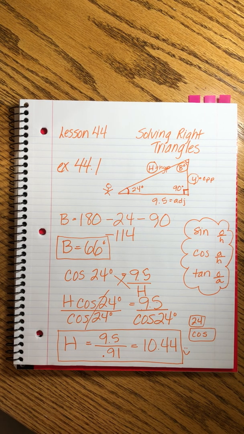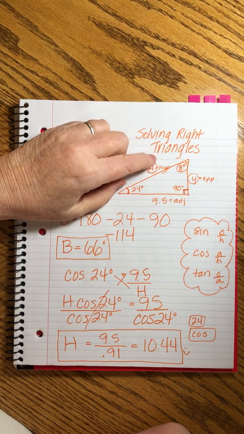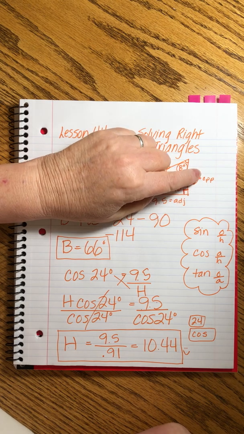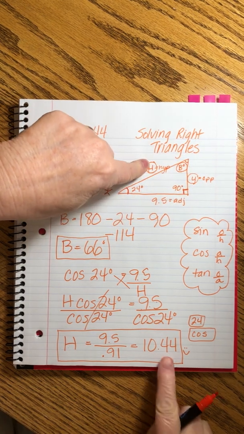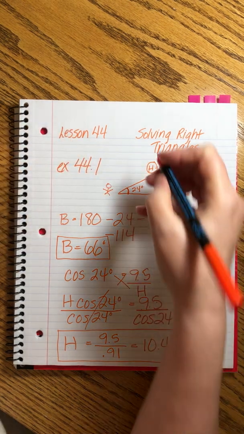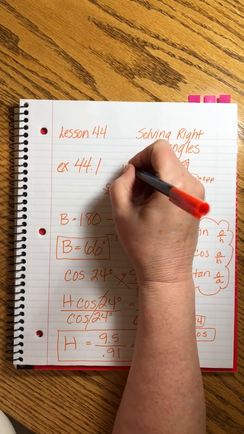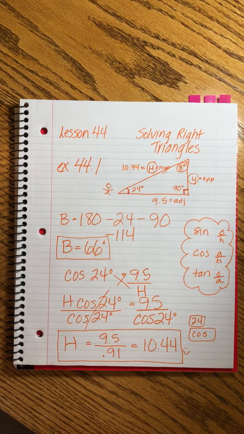One thing we could do, but we're not going to because that would be too easy, is we could use Pythagorean Theorem, right? This squared plus y squared, we'd leave that just the variable, equals the hypotenuse we figured out, it's 10.44. So we could square them all and use Pythagorean to solve. But I don't want to do that because it's an opportunity for us to use another one of our trig functions. So I would like to do that.